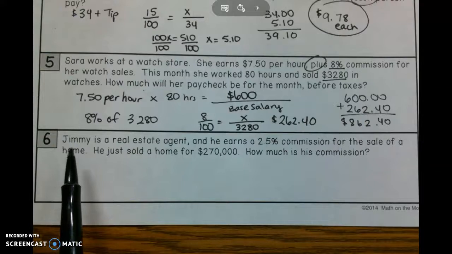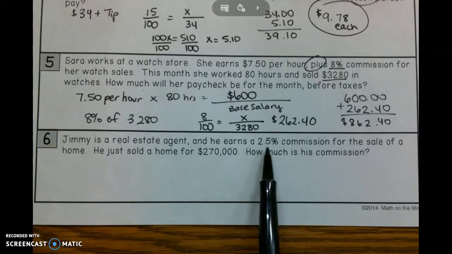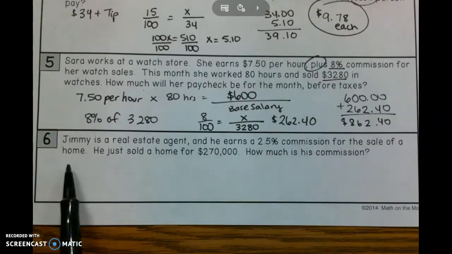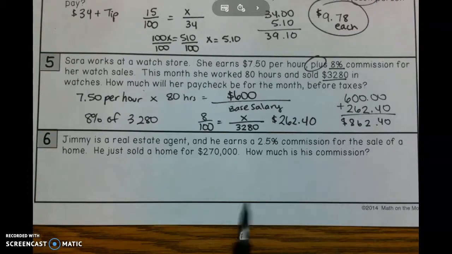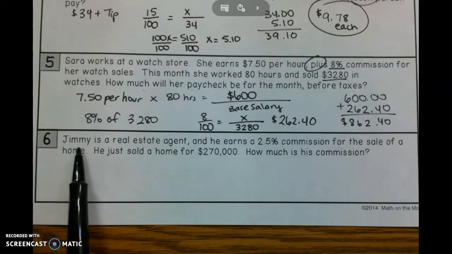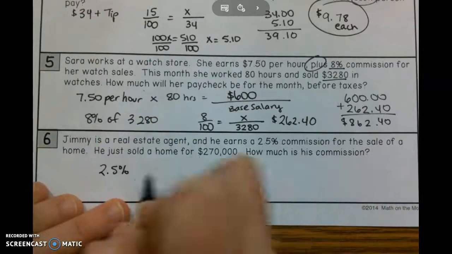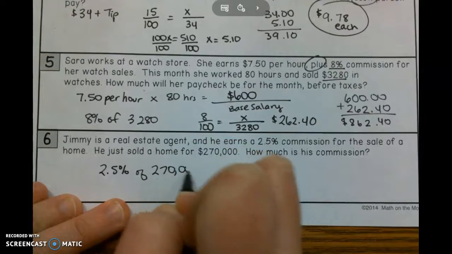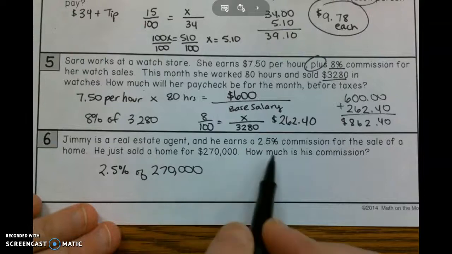Okay, number 6 is related to commission also. It tells us that Jimmy is a real estate agent and he earns a 2.5% commission for the sale of a home. He just sold a home for $270,000. How much is his commission? While this one is commission also, it doesn't tell us anything about a base salary. So Jimmy only earns commission. He earns 2.5% of his sales, which were $270,000.